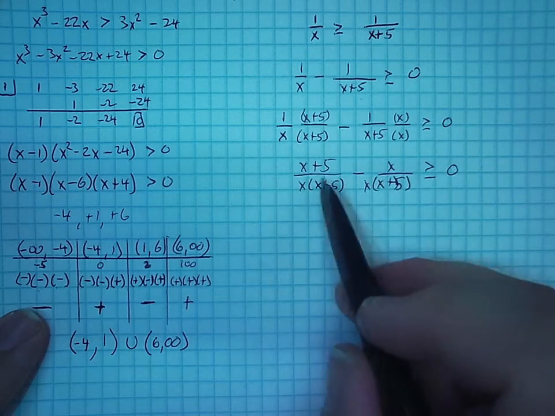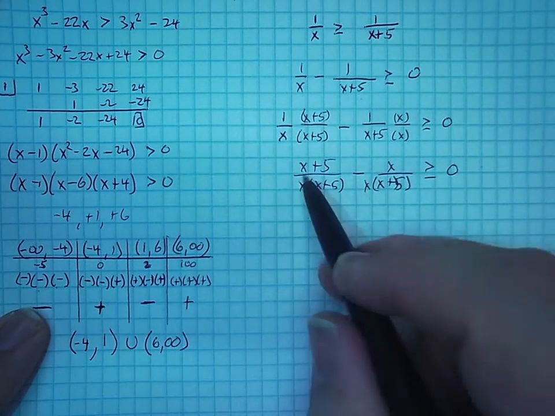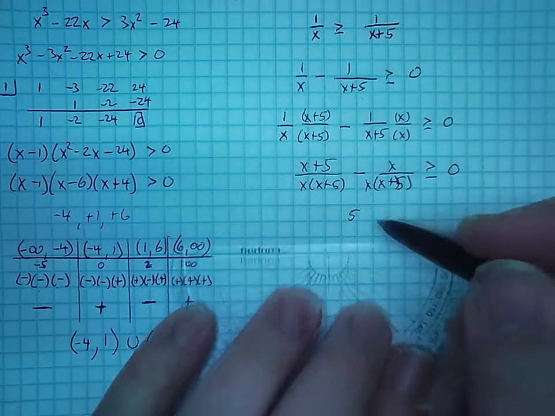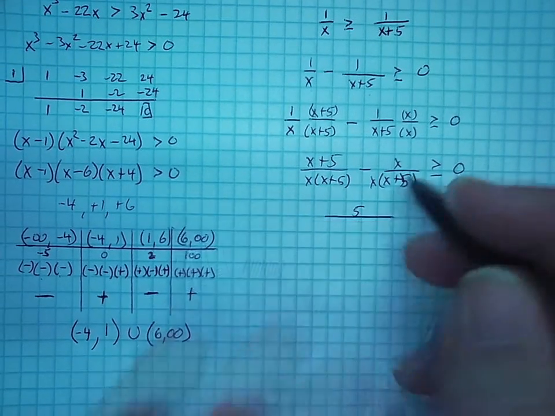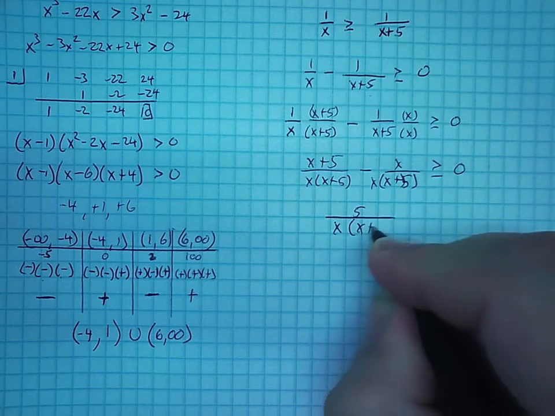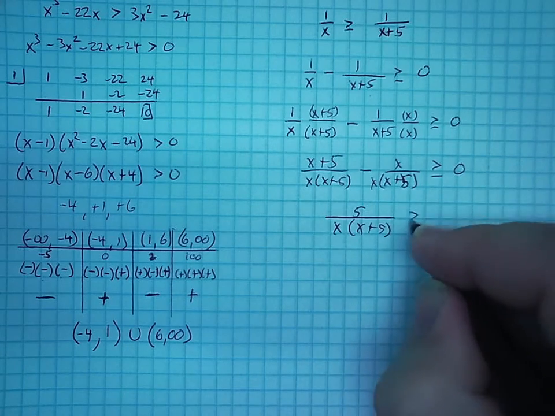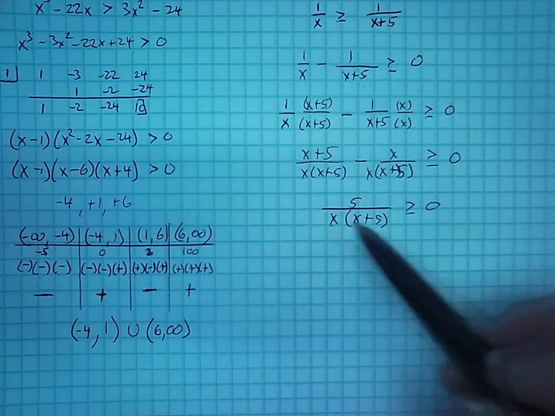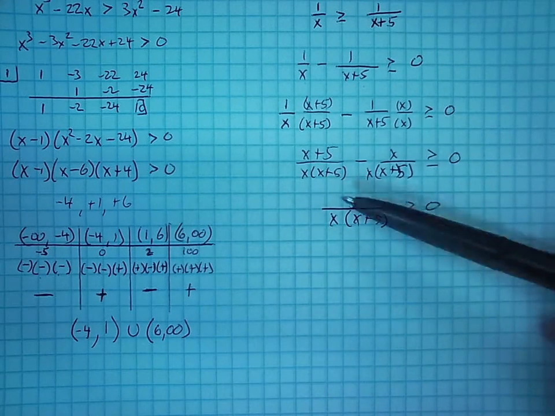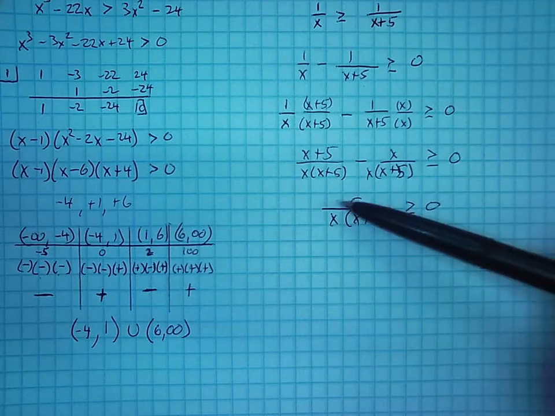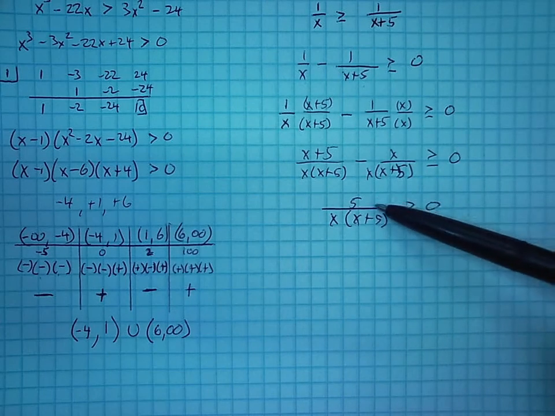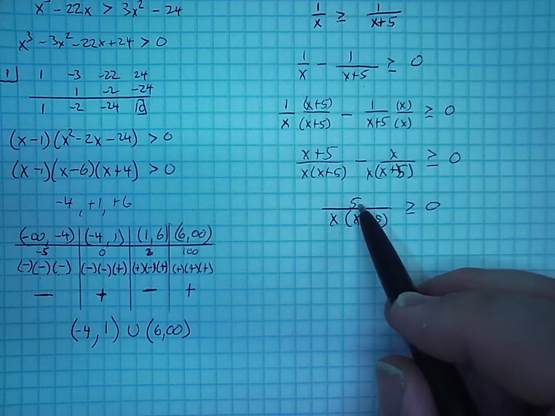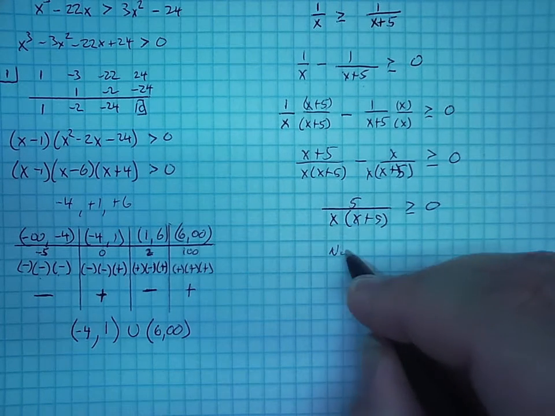So when I subtract these, x minus x is 0. 5 is not a like term with them. So as we learned when we learned to graph rational functions, the top of the fraction is going to tell you where the rational function can equal 0. And here we can see there are none. There's no way to make 5 equal 0. So this has no zeros.